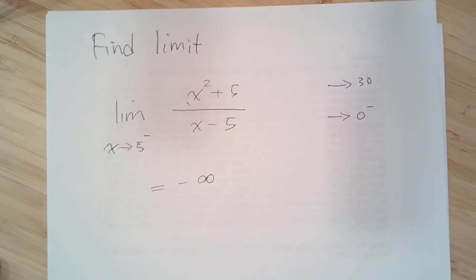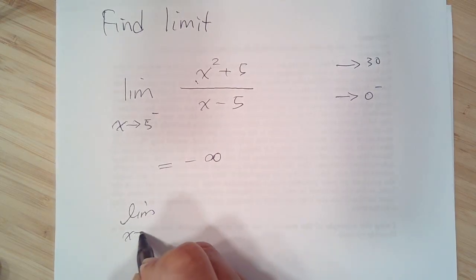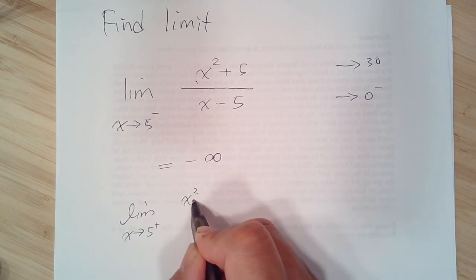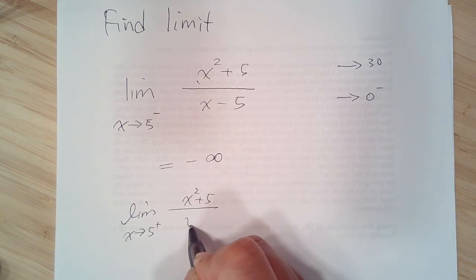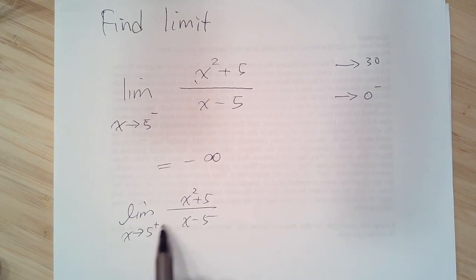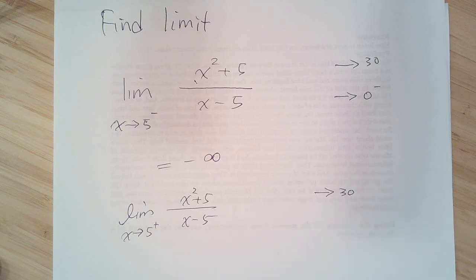Now, if I ask you for the limit as x approaches 5 from the positive side of x squared plus 5 over x minus 5. For the numerator, x approaches 5 from the positive side, you square it, you get 25 plus 5, so that goes close to 30.